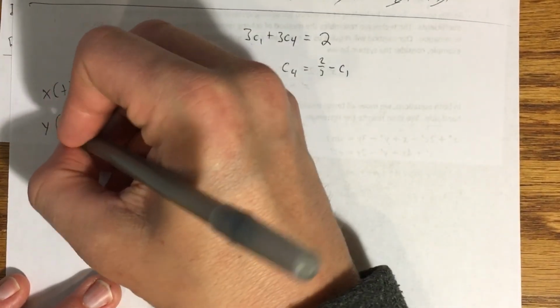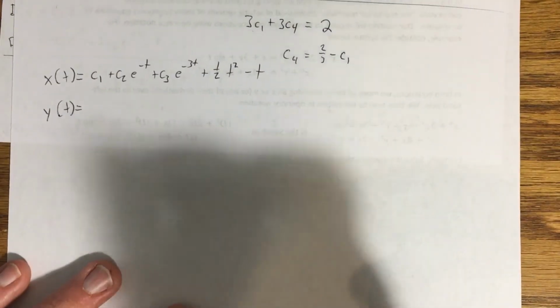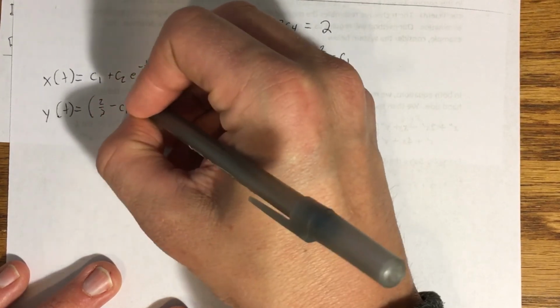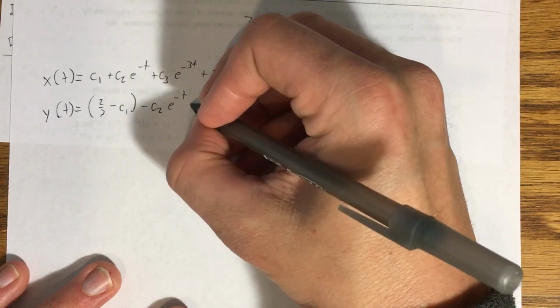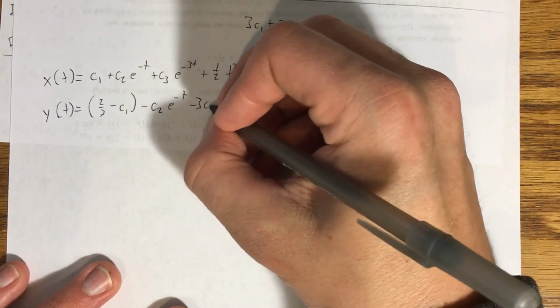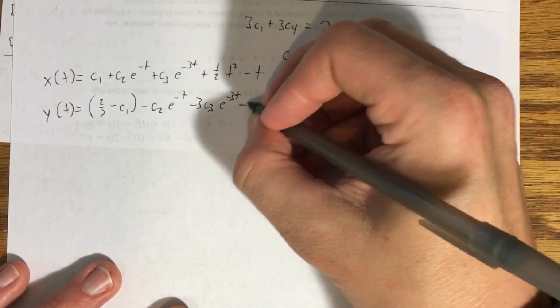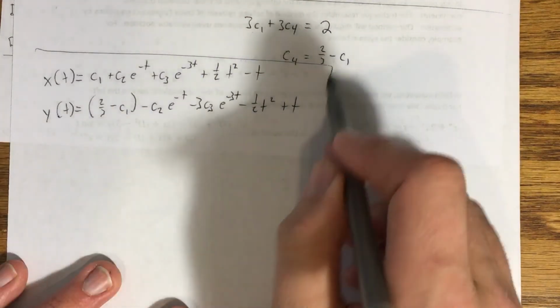And then y of t is equal to our constant, which we just found is the same thing as 2/3 minus c1, minus c2 e to the negative t minus 3c3 e to the negative 3t minus 1/2 t squared plus t. Holy smokes.